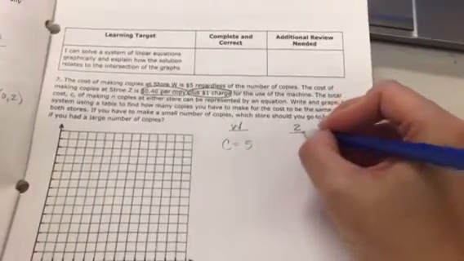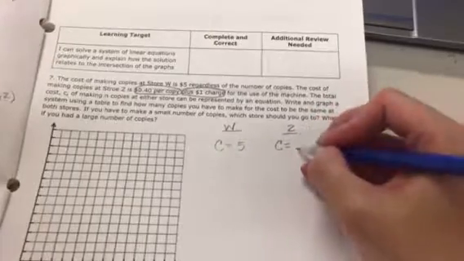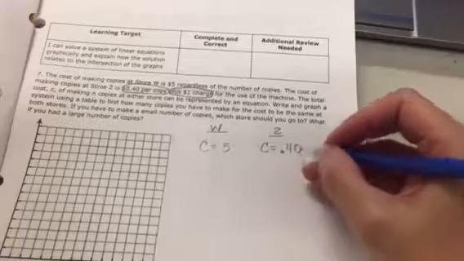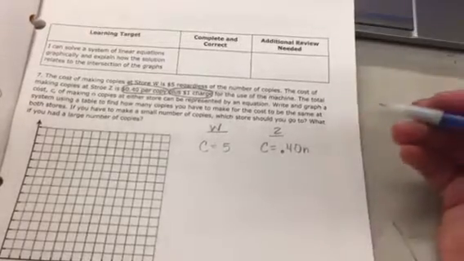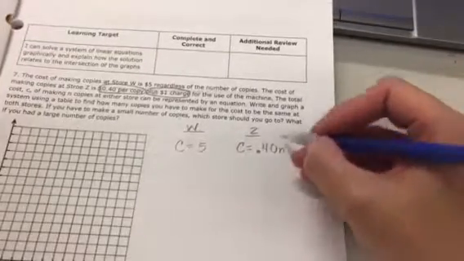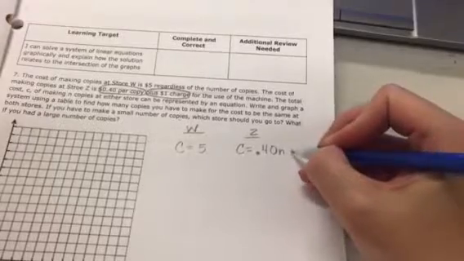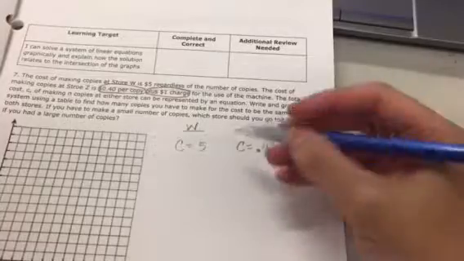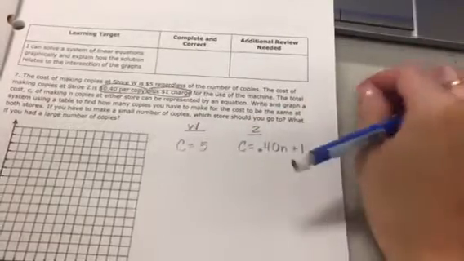Now at store Z, the cost is going to be equal to 40 cents per copy. And we don't know how many copies, so it's 40 cents times the number of copies plus $1 just for use of their machine. So these are my two equations.